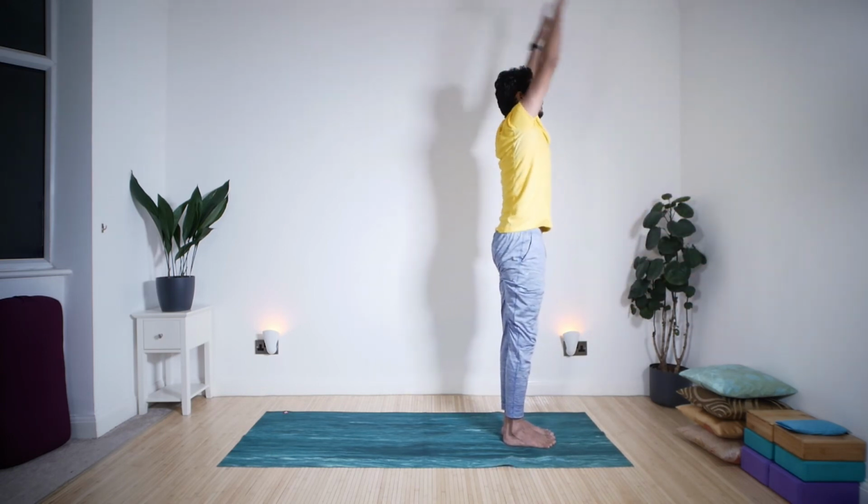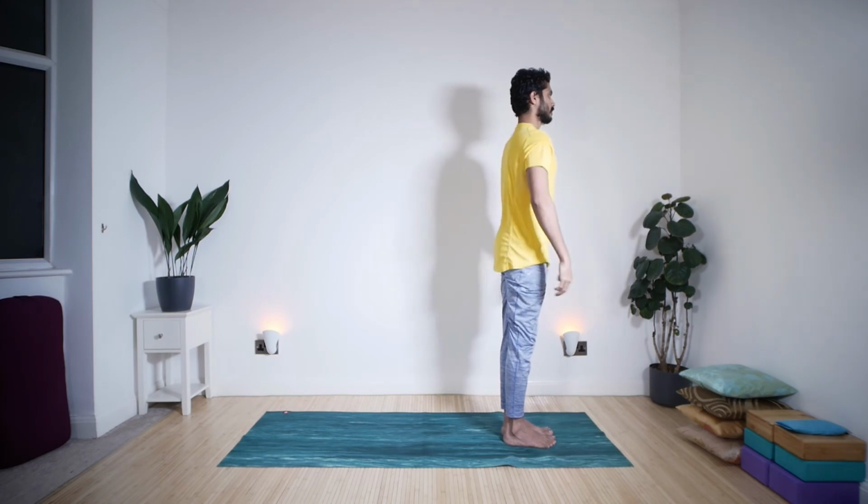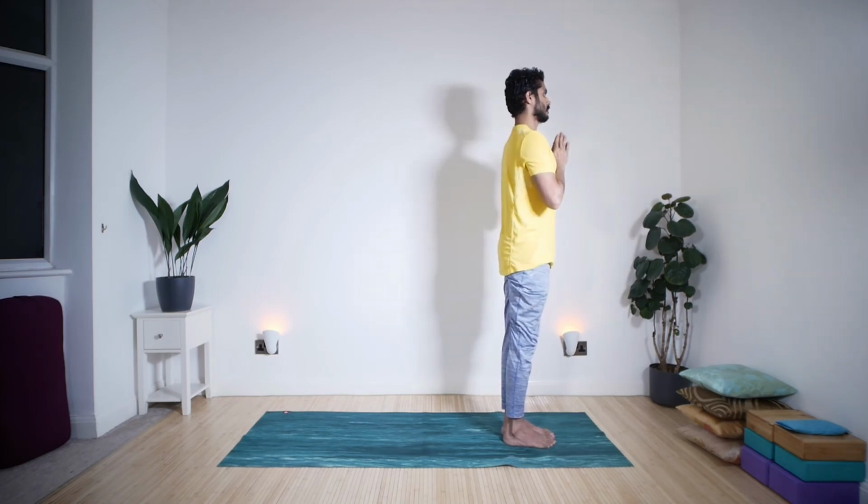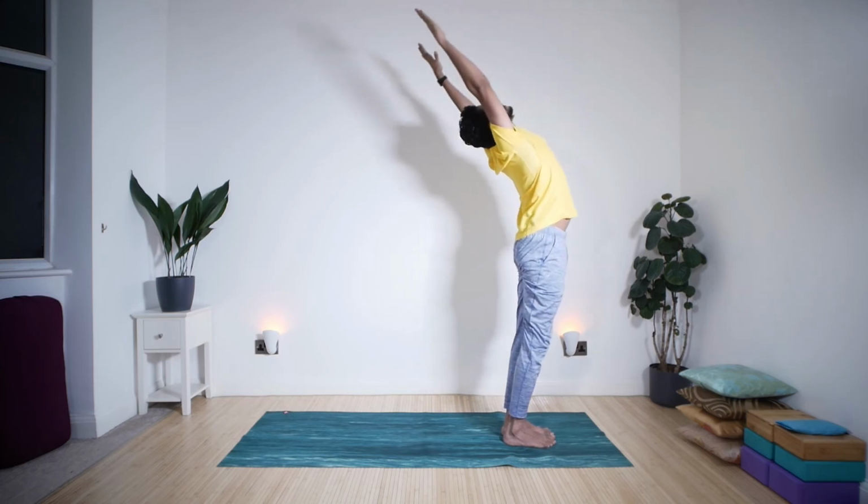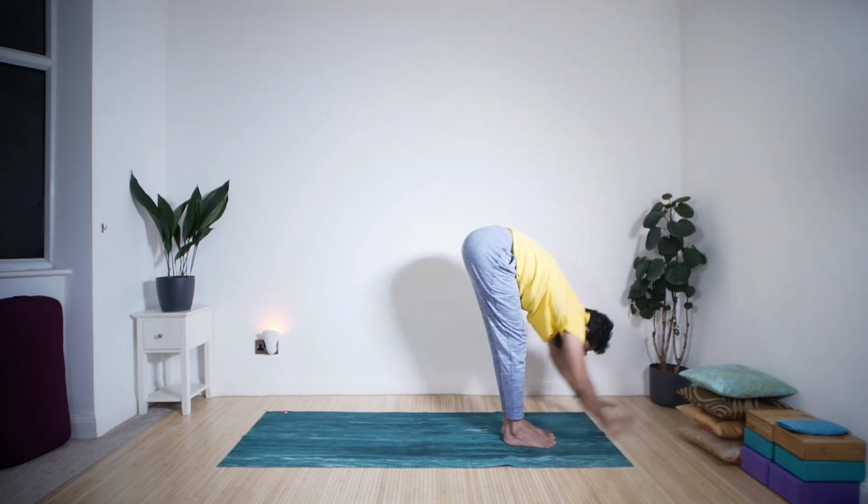Come up, arch back, squeeze the buttocks together. Exhale, release the hands down. Inhale and exhale, hands in prayer position. Inhale, arms up and arch back. Exhale, folding forward.